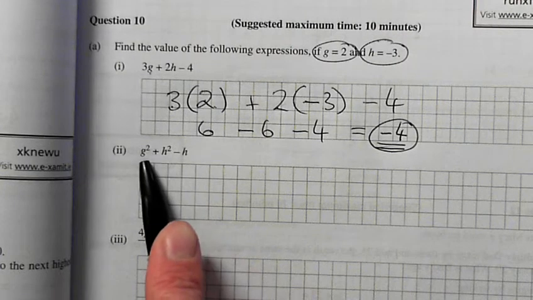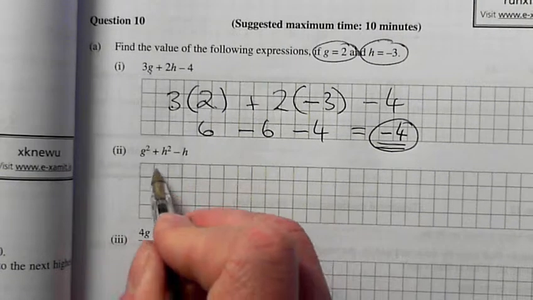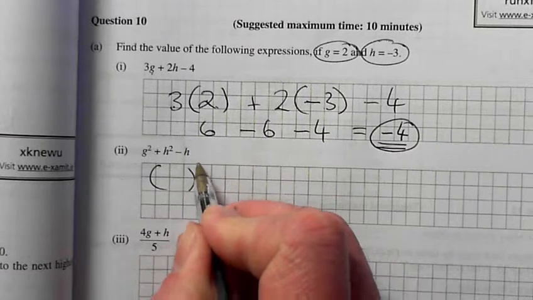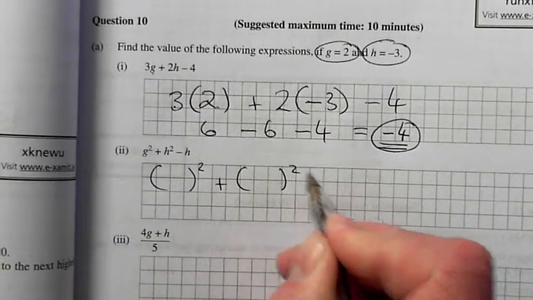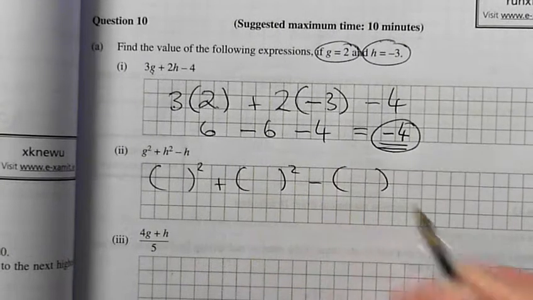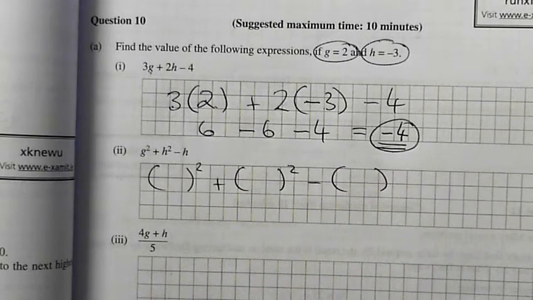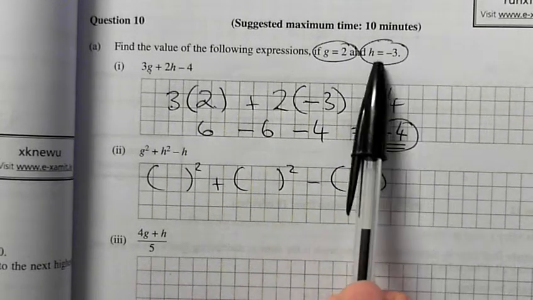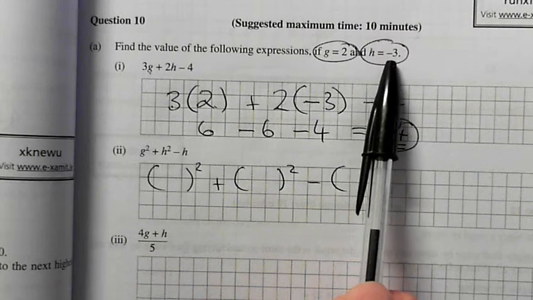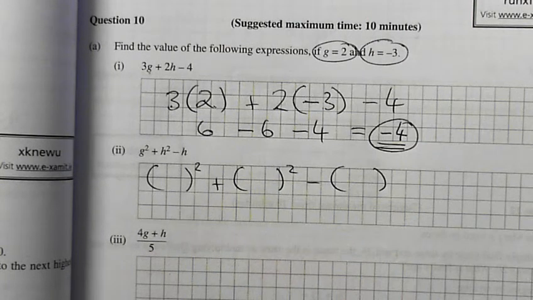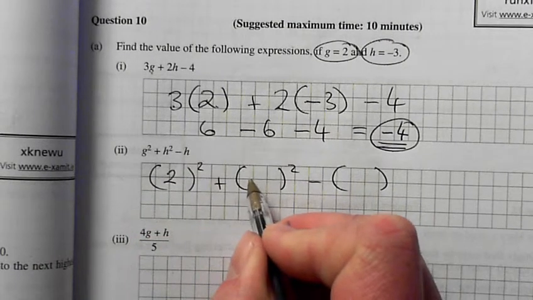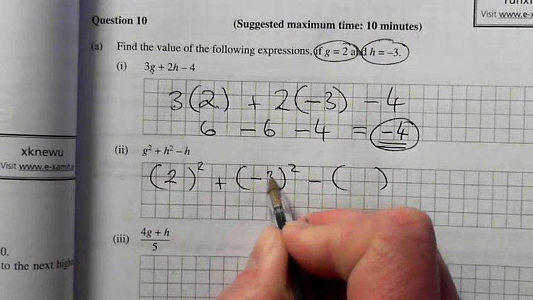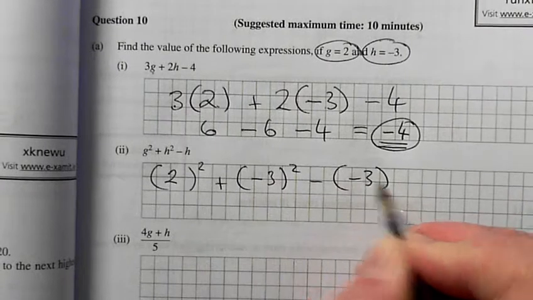Right, the next one. We do the same. We write the sum, replace the letters with brackets. The reason for that, you have to do that because this H is a minus 3. It will get complicated. So G is 2, H is minus 3, and H is minus 3.